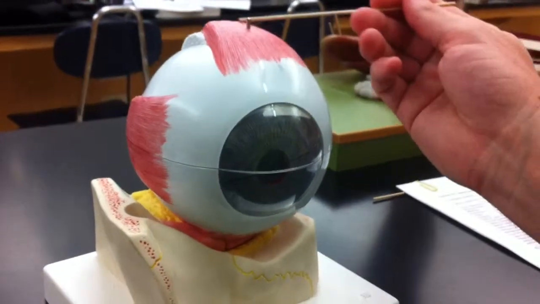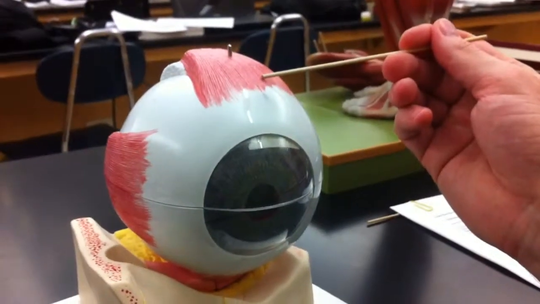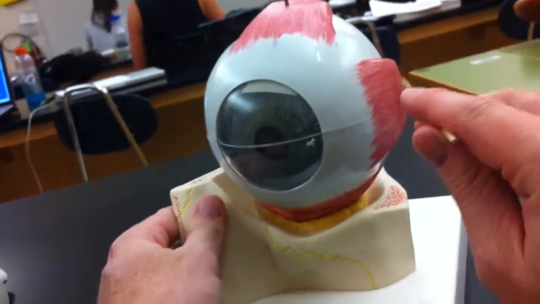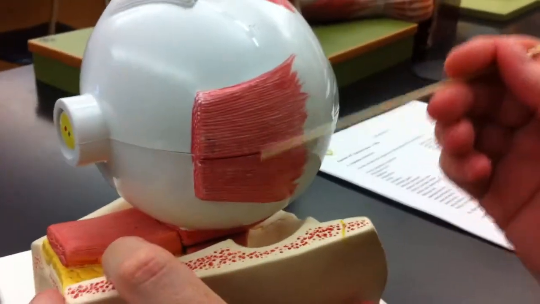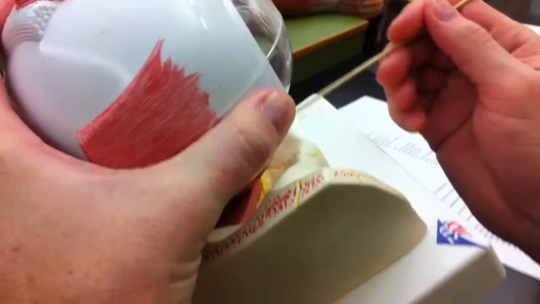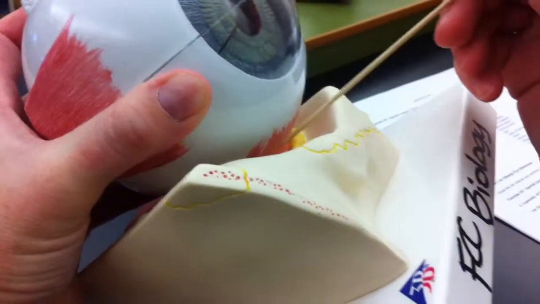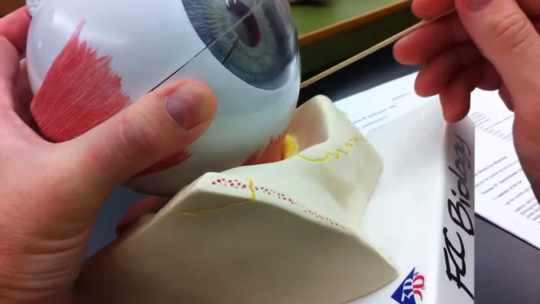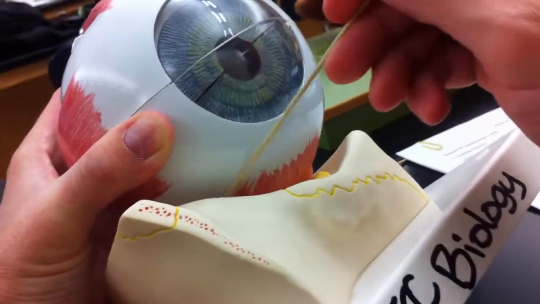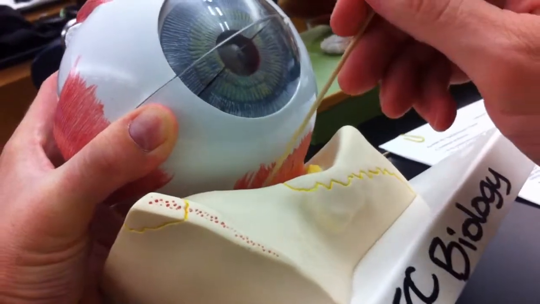Attached to the sclera are muscles. Notice the superior rectus muscle. We have a lateral rectus muscle. We have a medial rectus muscle. We have an inferior rectus muscle. Then we also have another muscle right here moving obliquely. This is called the inferior oblique muscle.